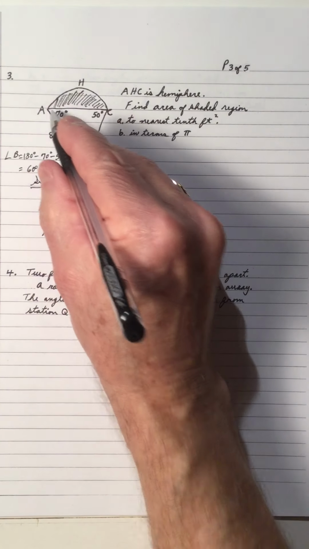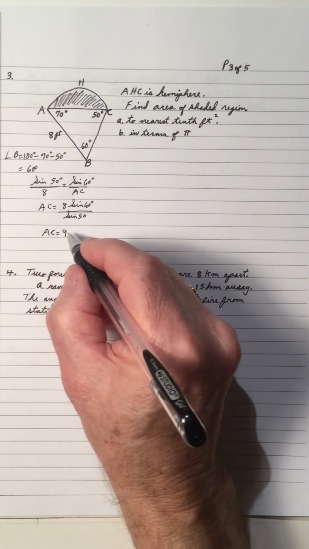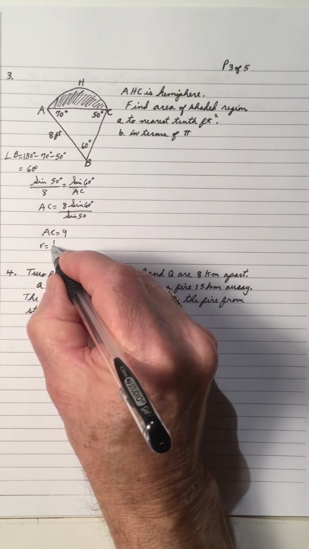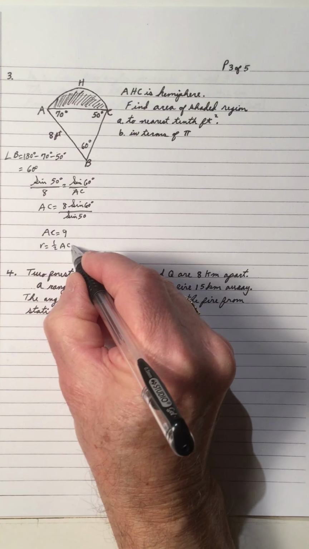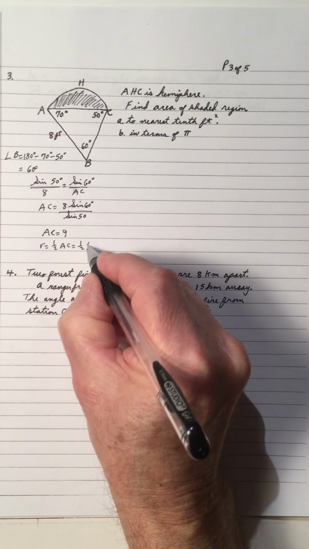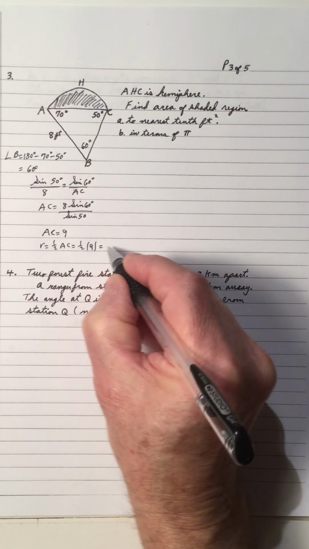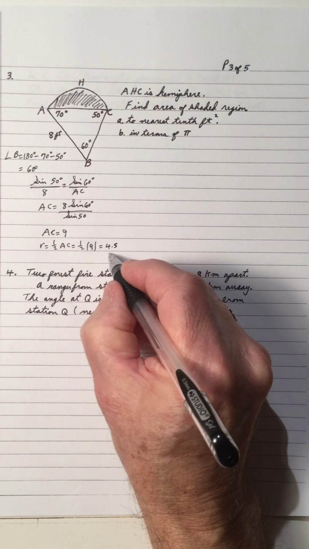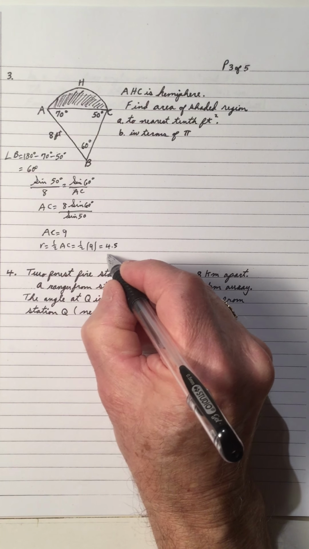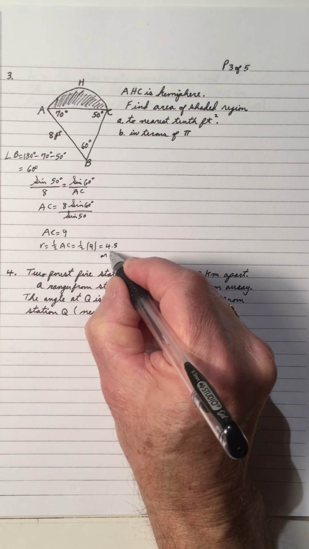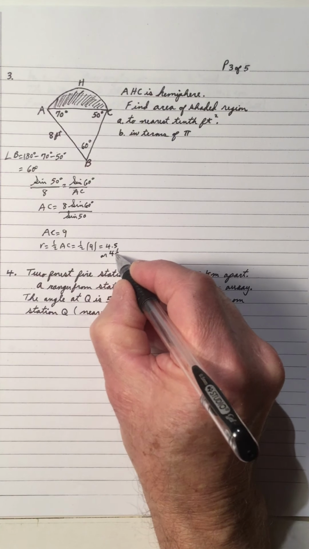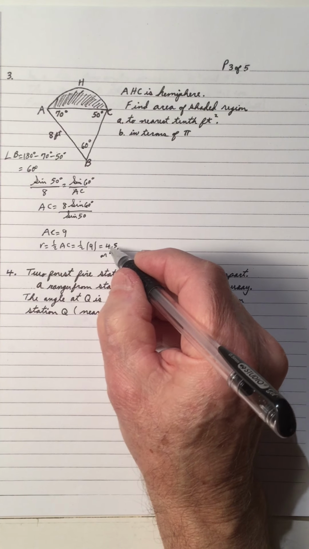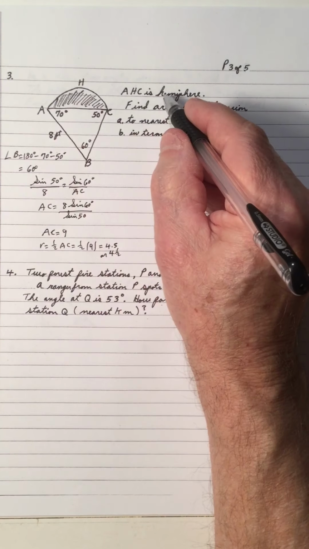Now, AC is the diameter, so that means the radius is half of AC. So it's half of 9, which is 4.5, or you could say 4 1/2, as a decimal or a fraction. Now we need to get the area of a hemisphere.